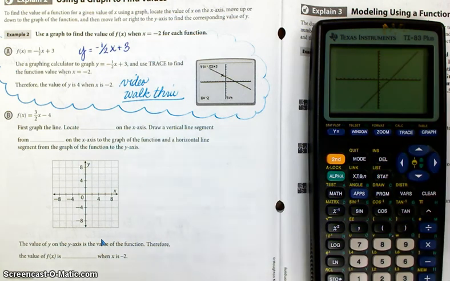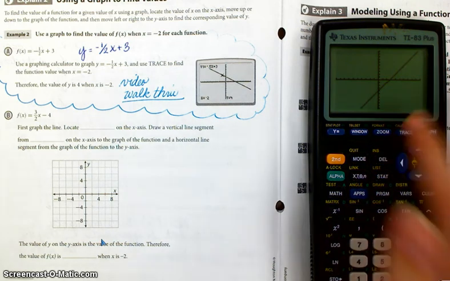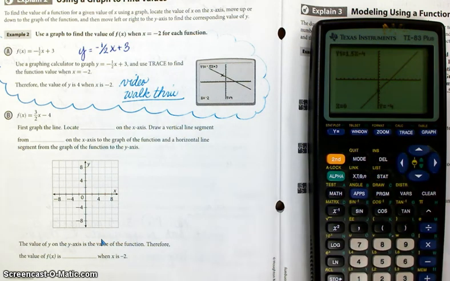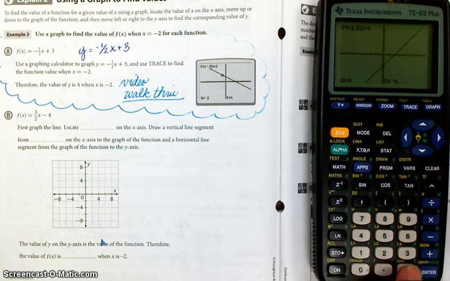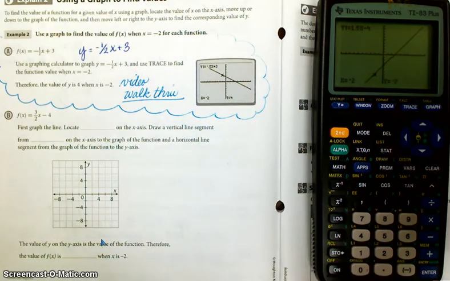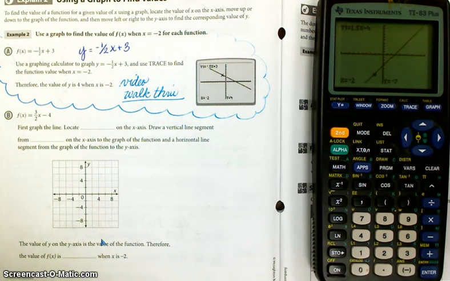Again, we're just practicing, and it wants to know the y value when x is -2. So I can hit the trace button. Again, I'm going to use the negative sign down here, not the minus sign. So I want to know the value of y when x is -2. Enter. When x is -2, y is -7.